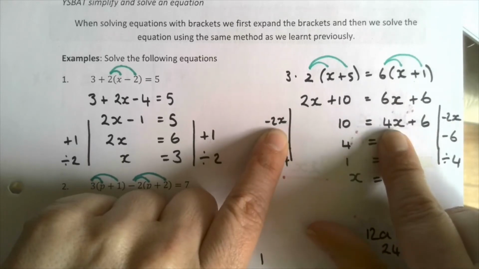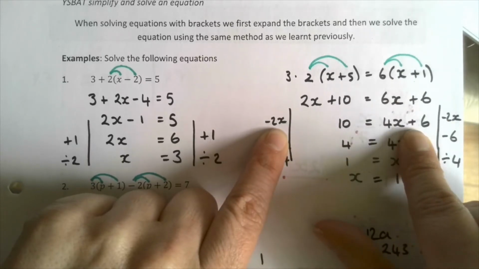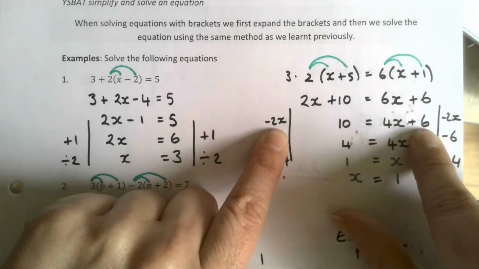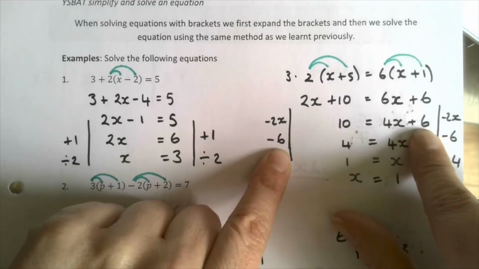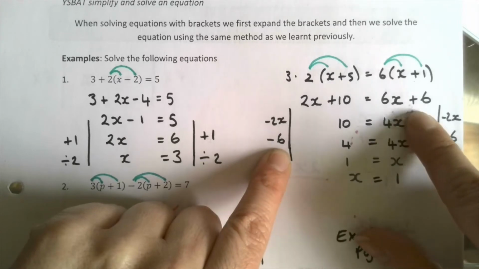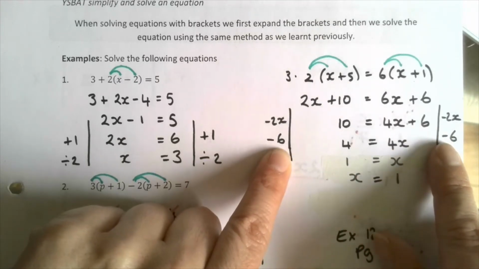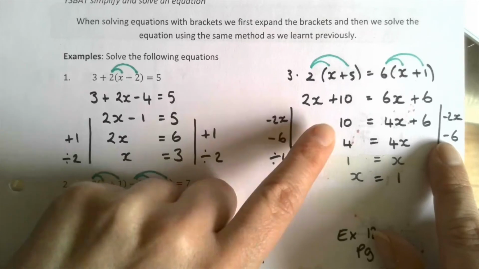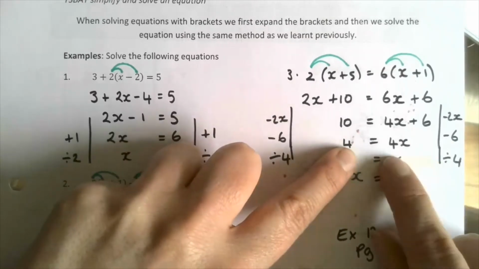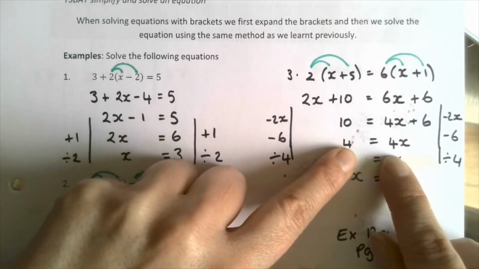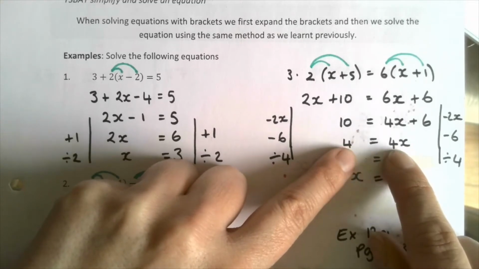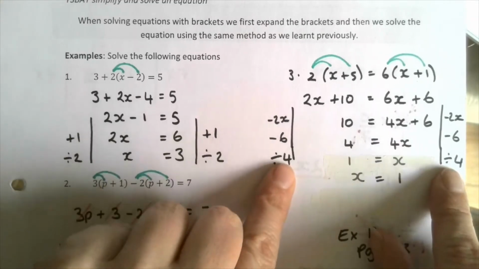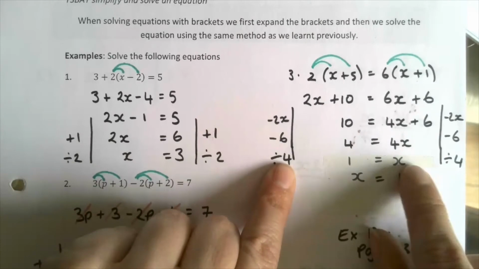Then, to get x on its own, we take 6 away. We need to get rid of this. So we've taken 6 away from both sides. So 10 take away 6 gives us 4, and we're left with 4x. Then our next step to get x on its own is we divide by 4. So 4x divided by 4 gives us x. 4 divided by 4 gives us 1. So we're left, we've got x equals 1. Okay.